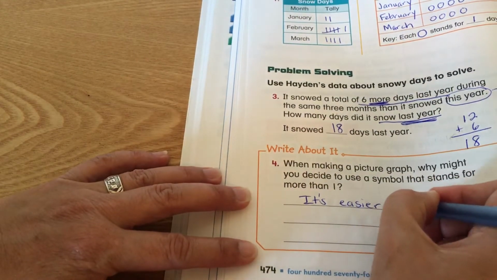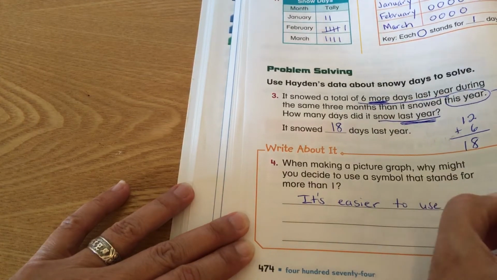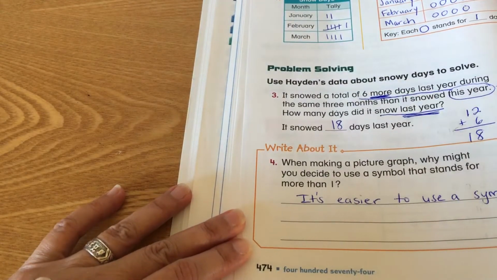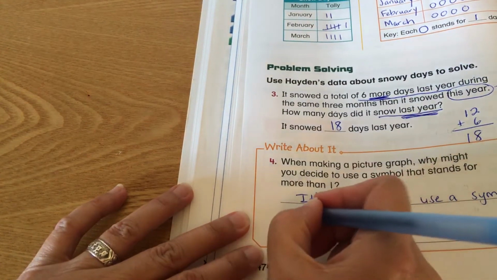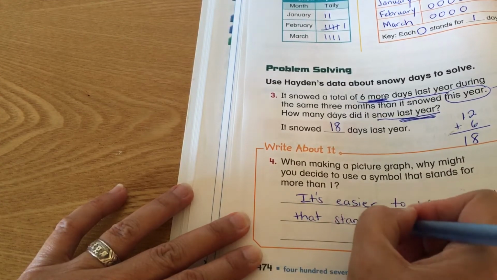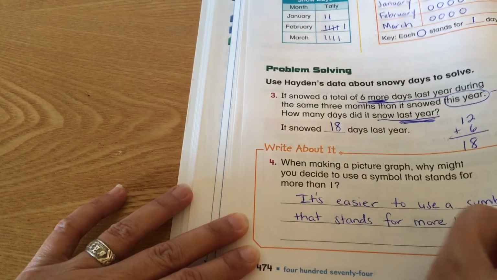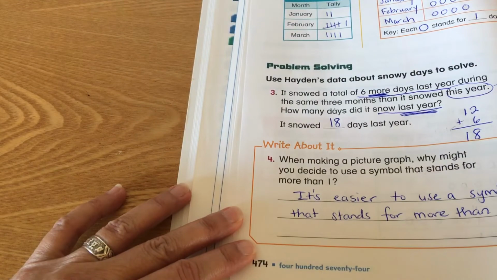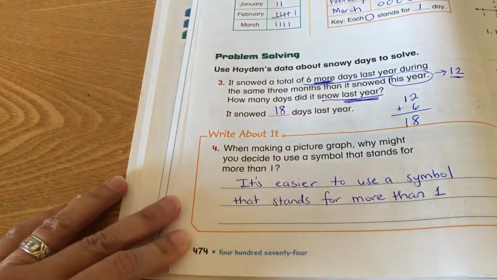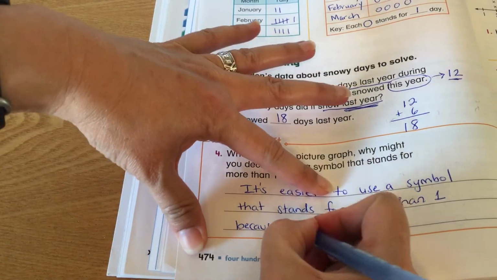It's easier to use a symbol that stands for more than 1, because then I can draw less symbols.